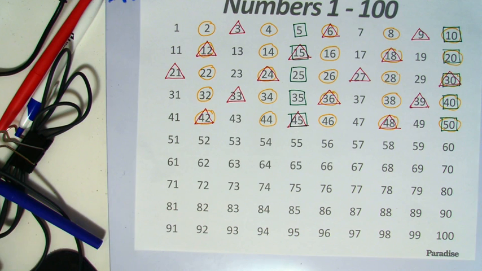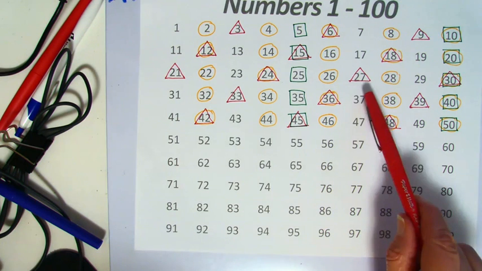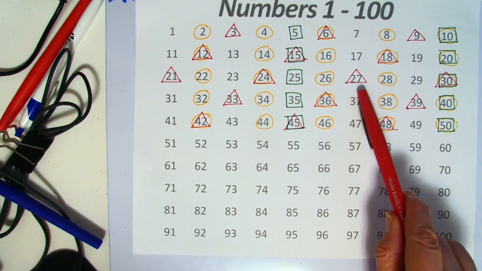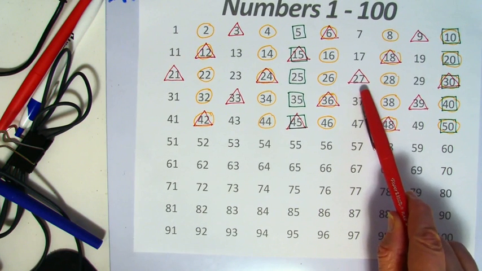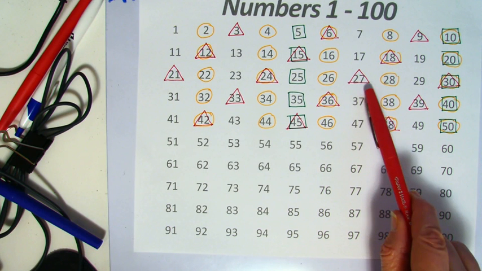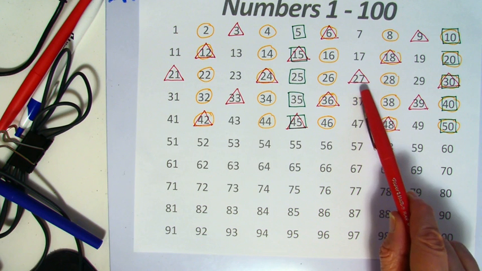Let's look at another number and see if that's also correct. Let's skip around and look at the number 27. If we add the 2 and the 7 together, we get 9. 2 plus 7 equals 9. Now 9 is divisible by 3, and so 27 is also divisible by 3.